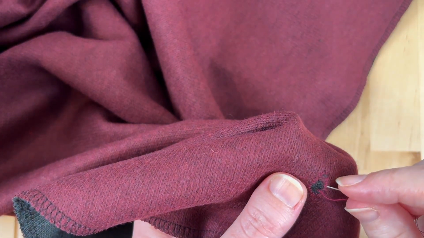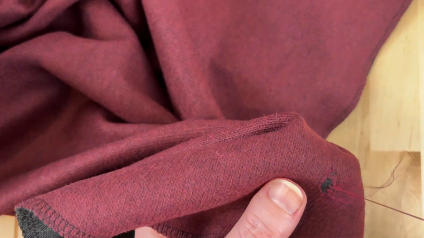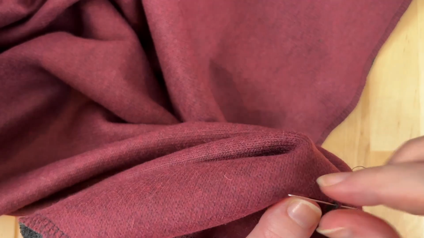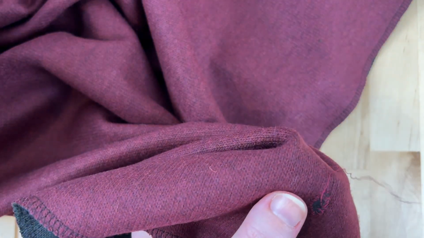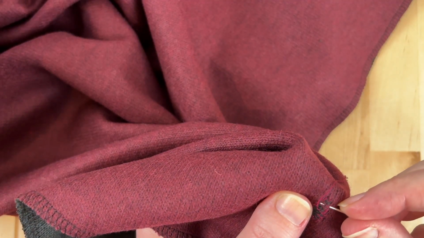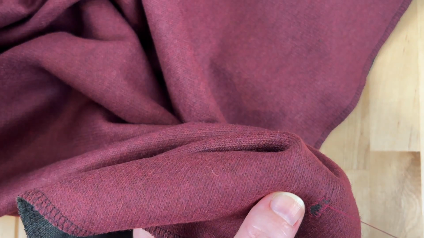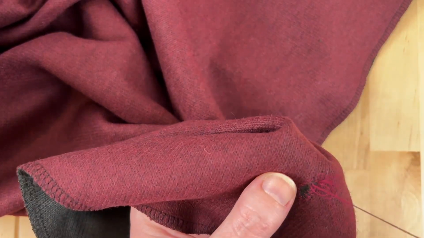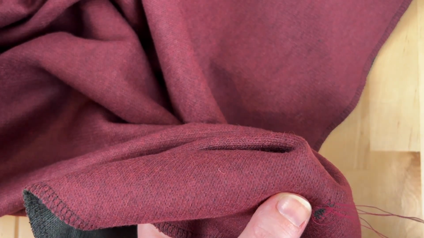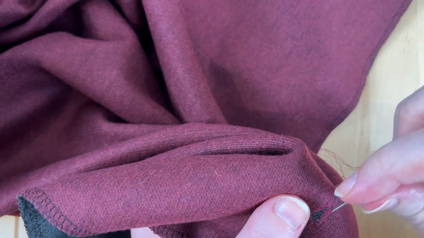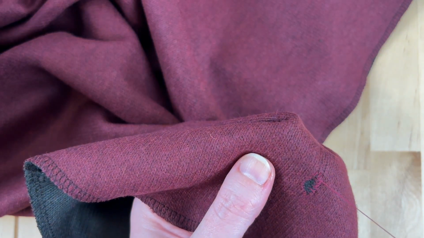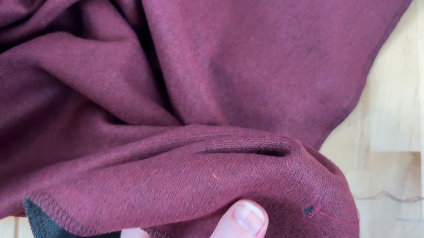If I had used the other side of the fabric, you would hardly see anything. Enough.